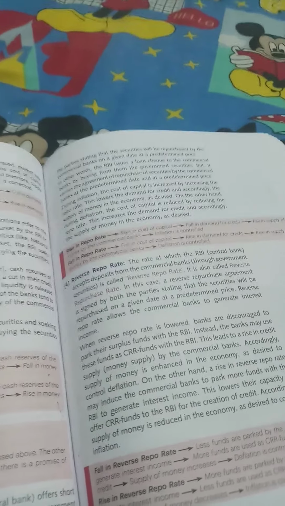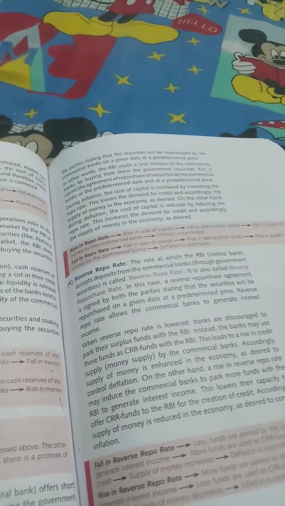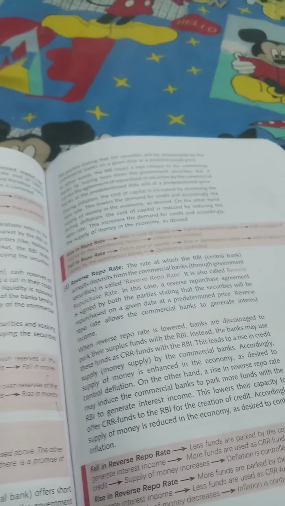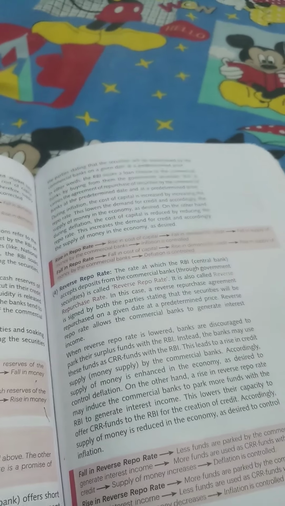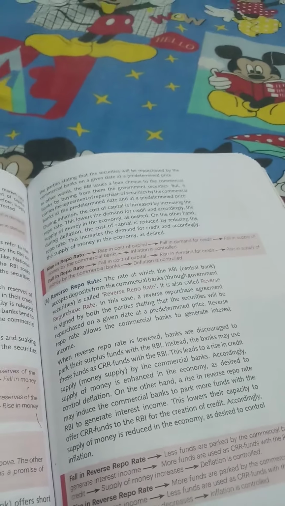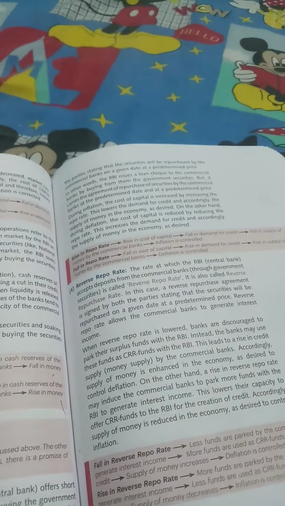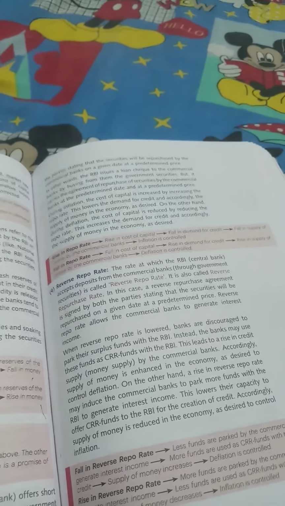When it is increased, more of the money kept in the commercial banks goes to the RBI. When more money goes to the RBI, commercial banks are left with less money, so the demand for credit, that is the demand for loans, is reduced. When the demand for credit is reduced, money supply is reduced, and this leads to controlling of inflation.